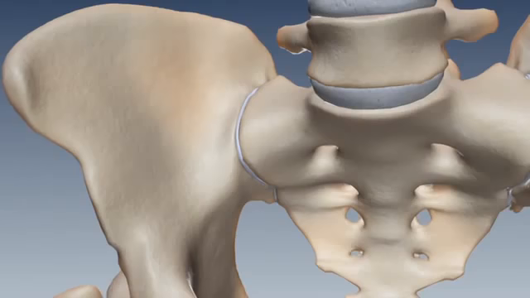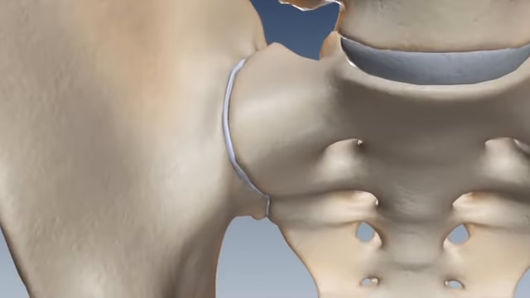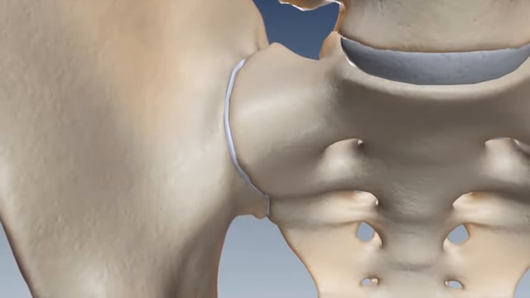Biomechanically, the SI joint's movement is induced by motion occurring at other locations in the body. This movement is very small, with less than 4 degrees of rotation and less than 1.6 millimeters of translation.